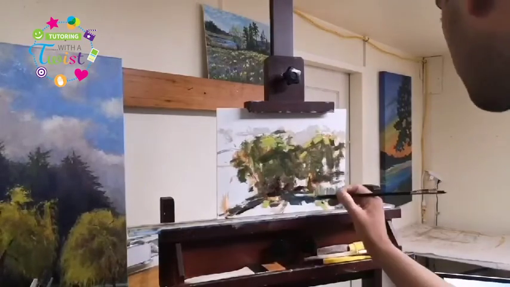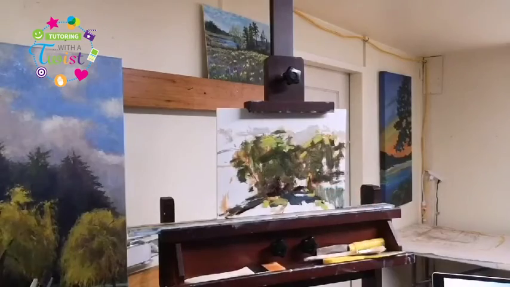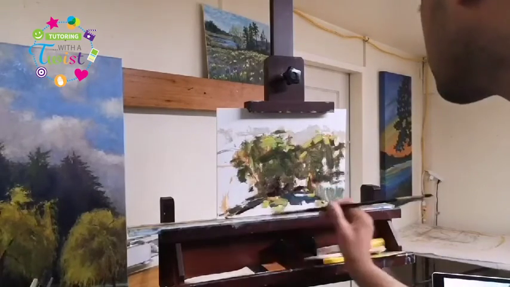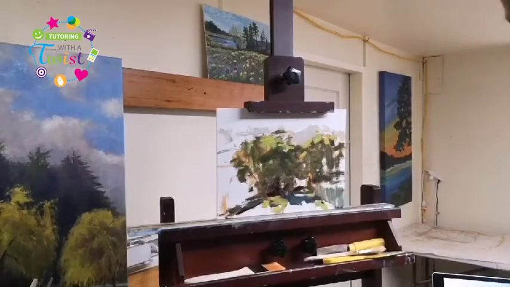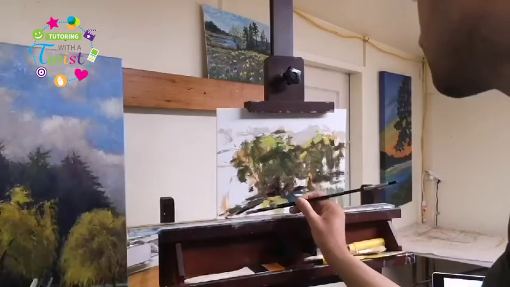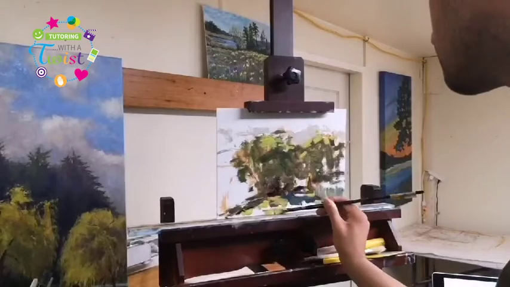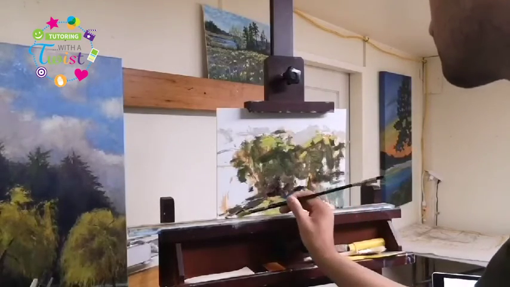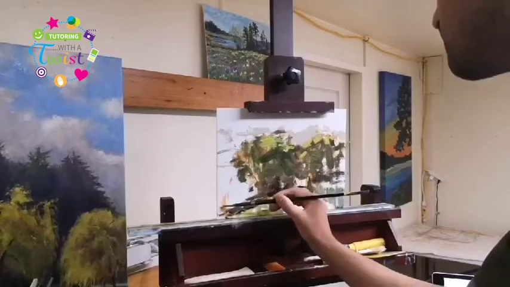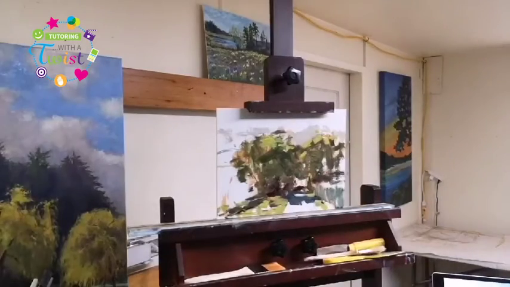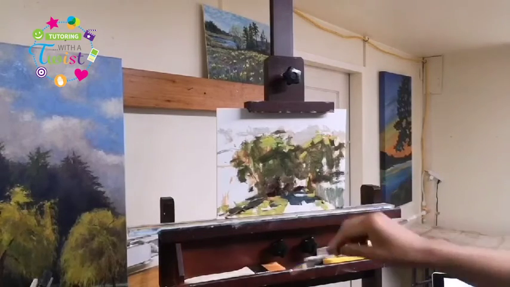Okay. Now we see how things are looking, and probably I'll end this session by just highlighting this road.